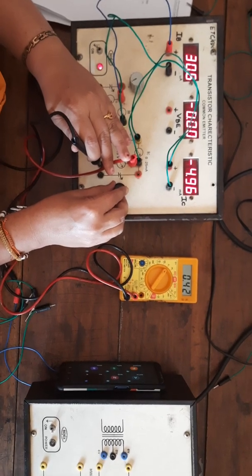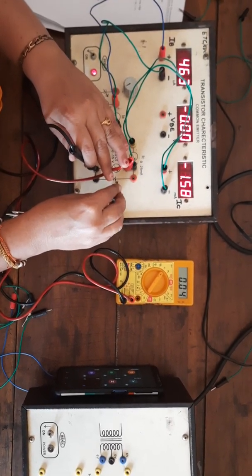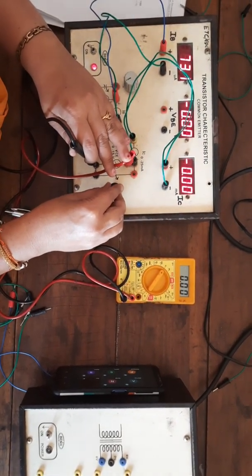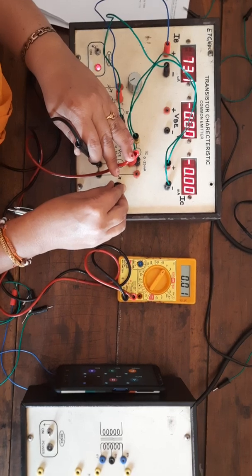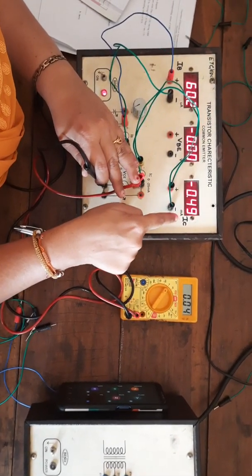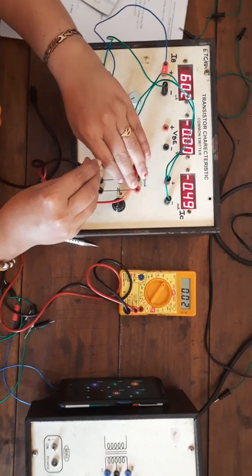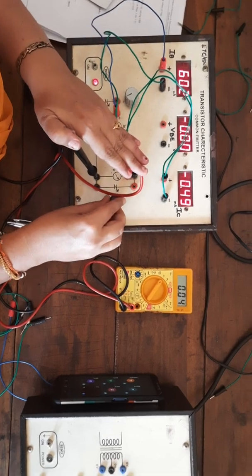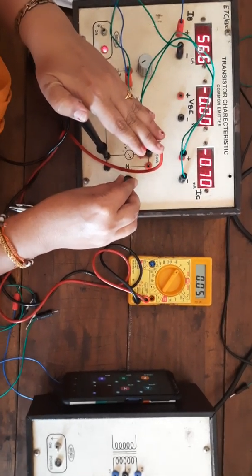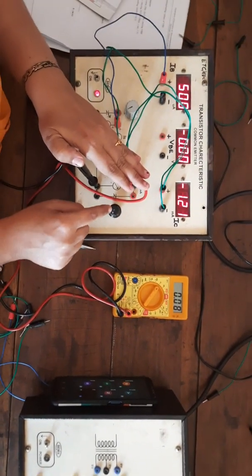So initially it is increasing. One can see here I am again increasing. Now VCE is 0. Now I am going to start with the reading of IC. You can see here IC, it is 0.49 milliampere for very little output voltage, that is 0.06 or 0.5 volt. So one can observe here I have little bit increased VCE.